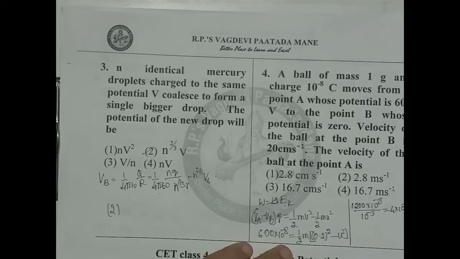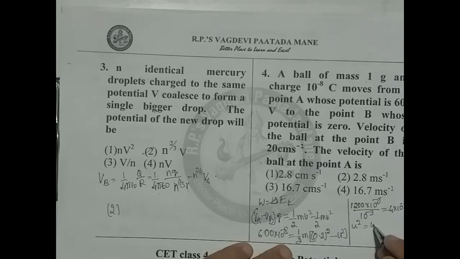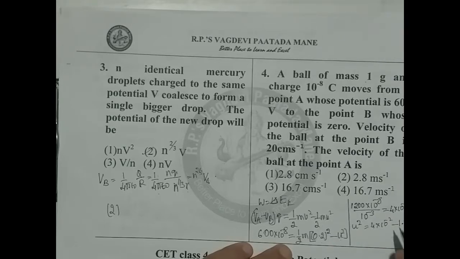Now we simplify all these things. Also 1200 into 10 raised to minus 8 means 1.2 into 10 raised to minus 5. This I can simply write as u square equals 4 into 10 raised to minus 2 minus 1.2 into 10 raised to minus 2, which amounts to 2.8 into 10 raised to minus 2.